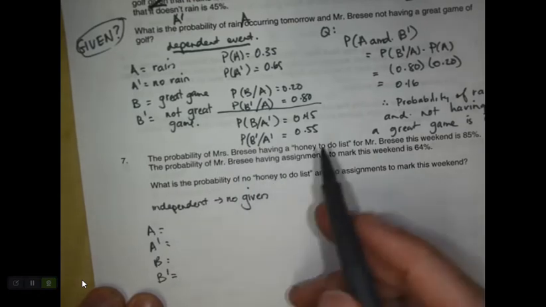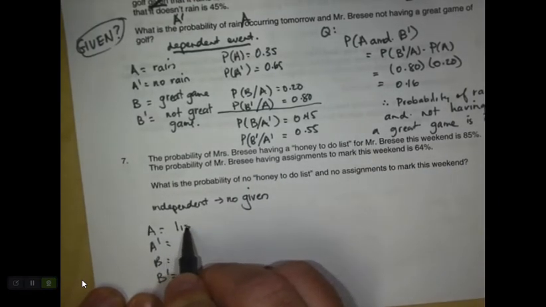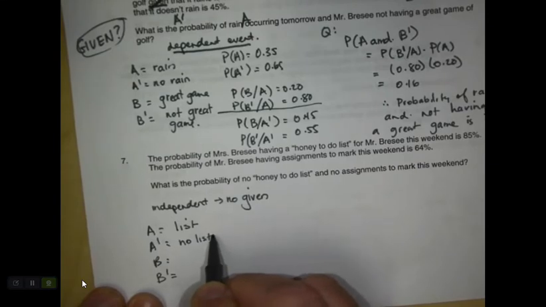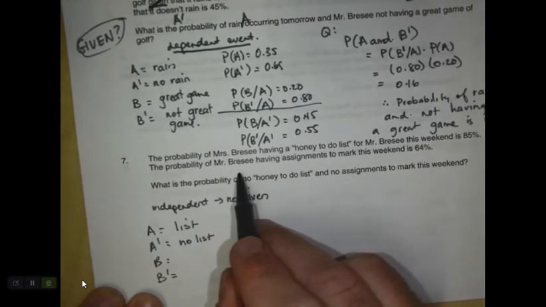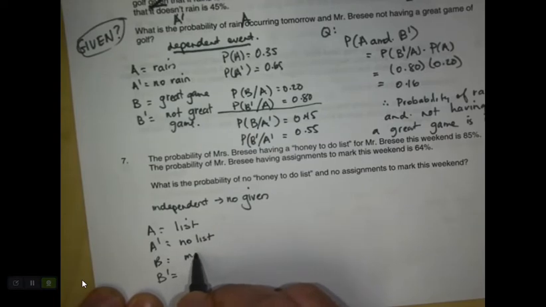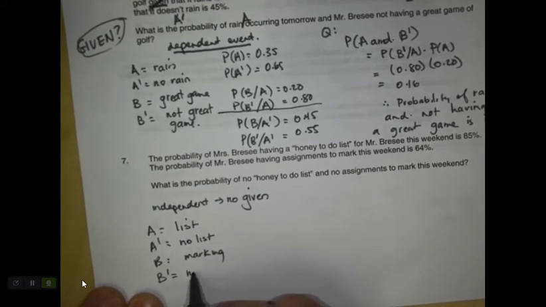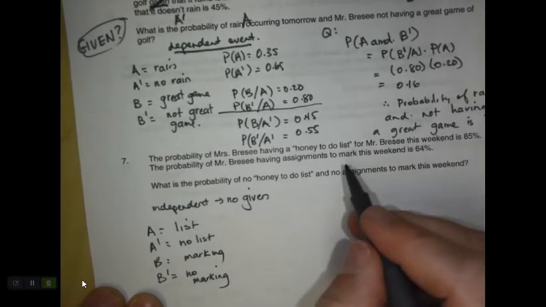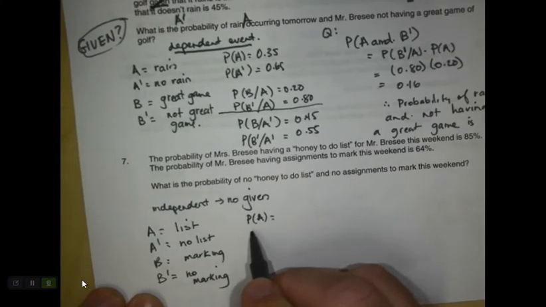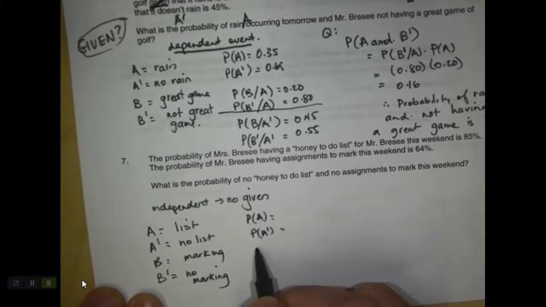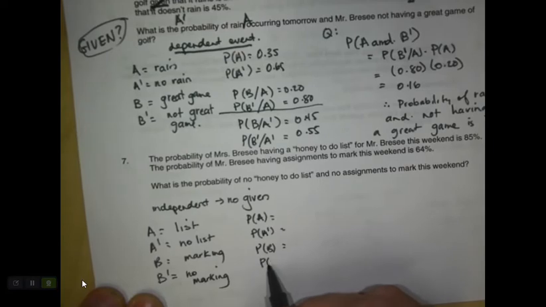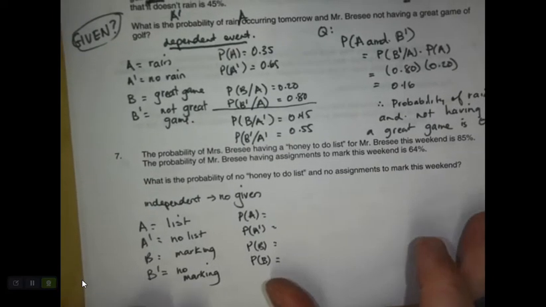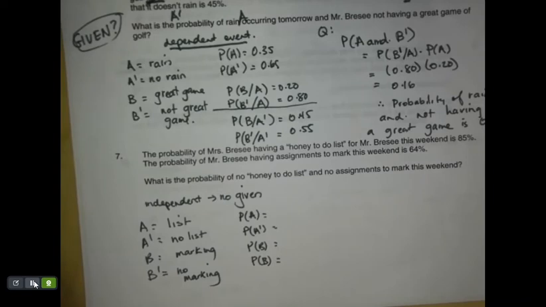All right, Mr. Z having a honey-do list. So I have a list or no list. And having marking assignments. So I have marking or no marking. Those are the two things. And from there, I should be able to find those. All right, since these are independent events, I don't have any givens here. So what I want you to do is hit pause and tell me what the four individual probabilities are.